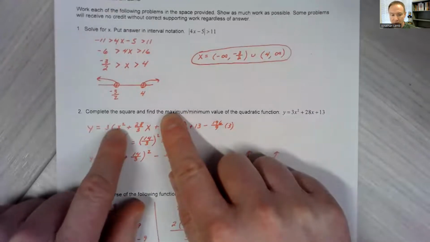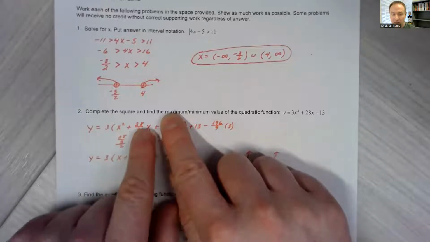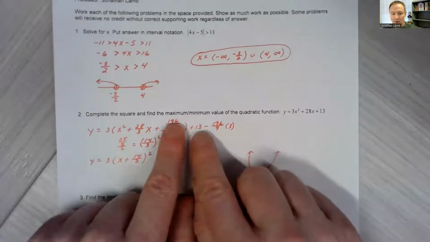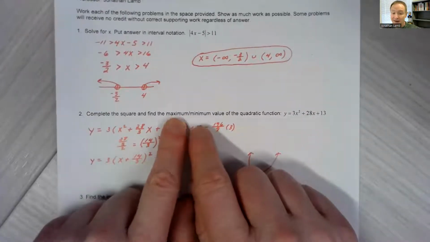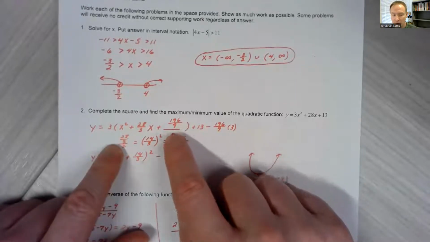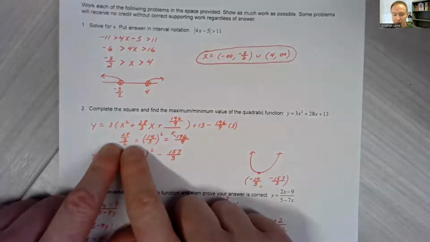3 out of 3x squared gives me x squared. Divide 3 into 28x, you'll be left with 28 over 3x. I went ahead and separated the 13 right here to the outside. Now I had to think, okay, I need to create a perfect square trinomial. So that part that I underlined there, that's what I figured out down here.